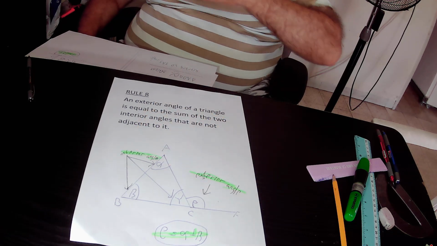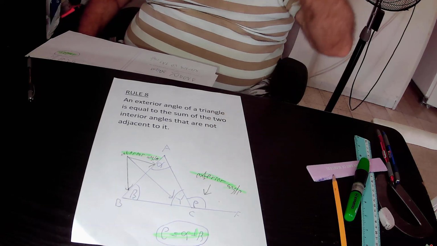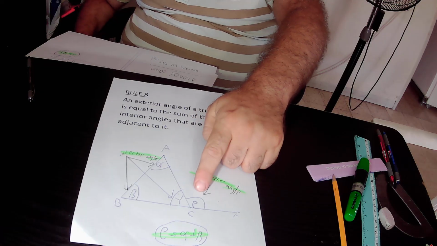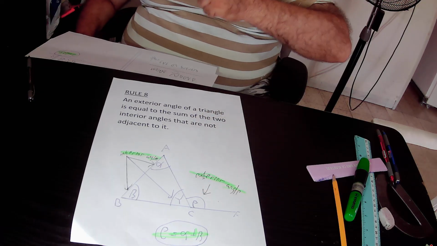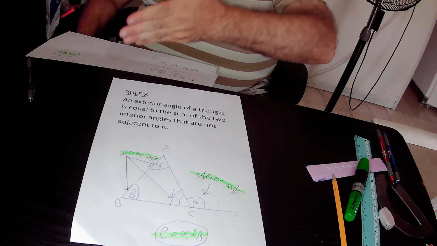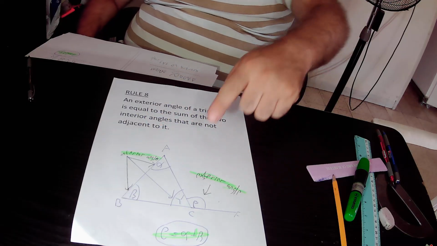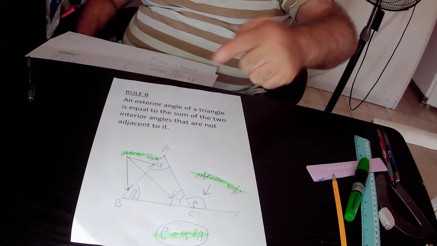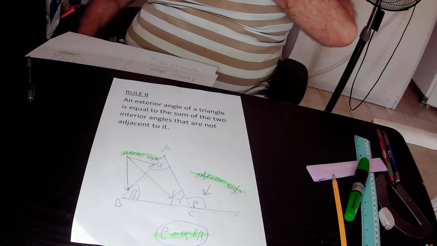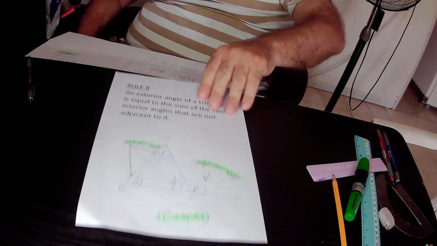And according to rule 8, the size of the exterior angle E is equal to the sum of the two interior angles that are not adjacent to it. This is the interior angle gamma that is definitely adjacent to angle E. The two other angles that are not adjacent to angle E are those two angles alpha and beta. And therefore, according to rule 8, the value of angle E is equal to alpha plus beta, that is the sum of the two interior angles that are not adjacent to angle E. So angle E equals alpha plus beta.